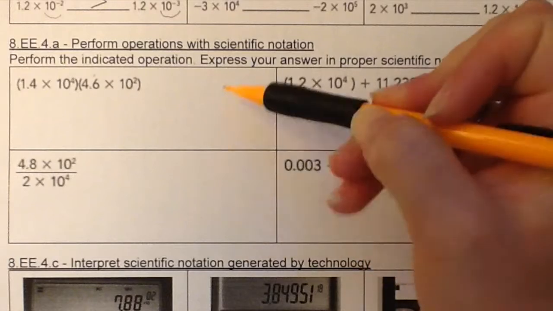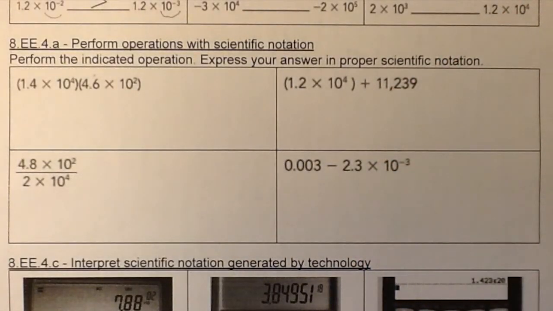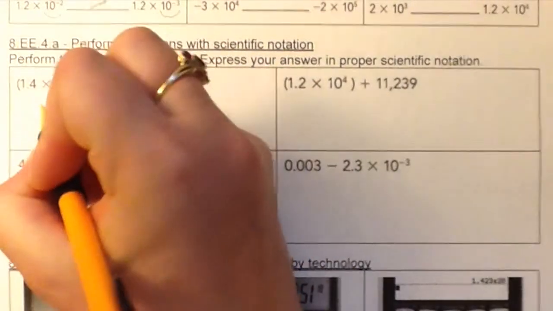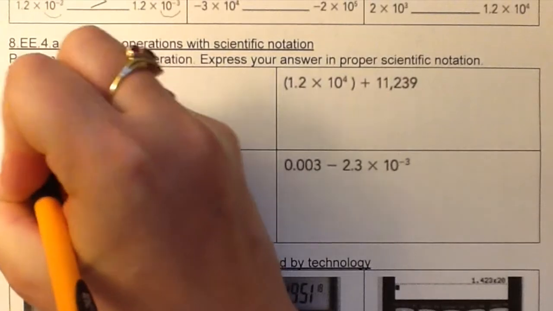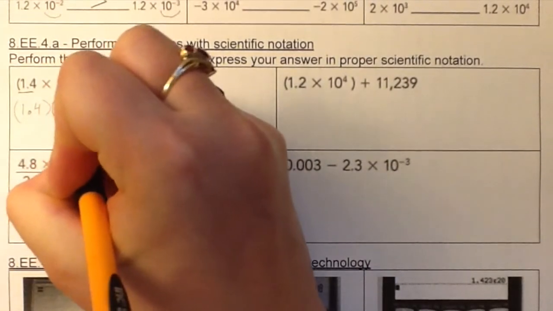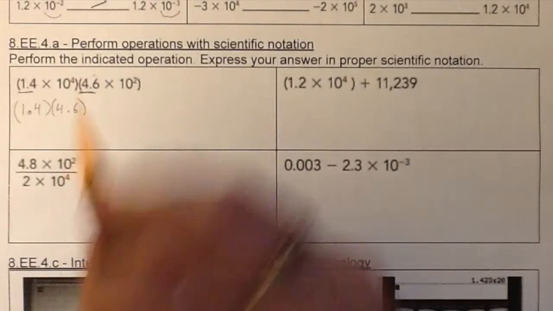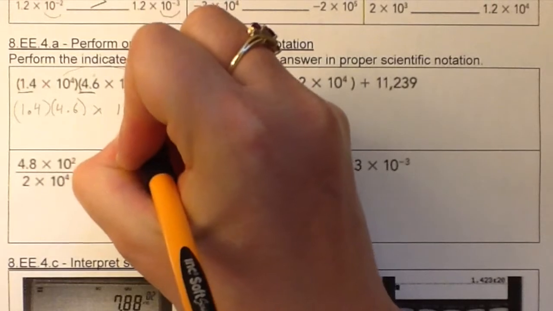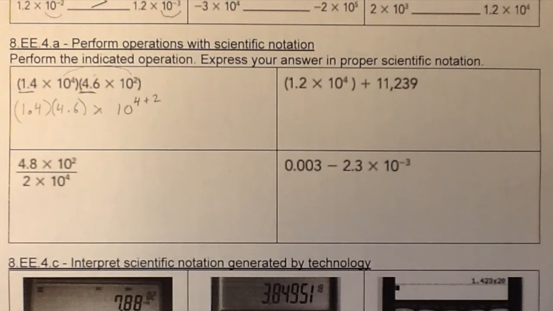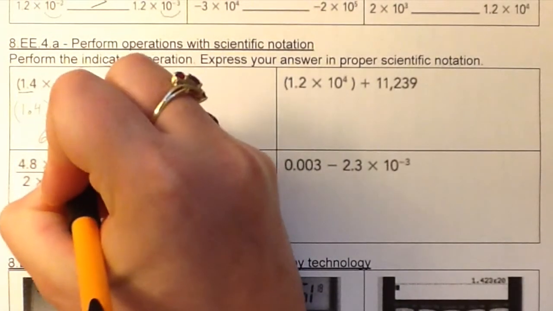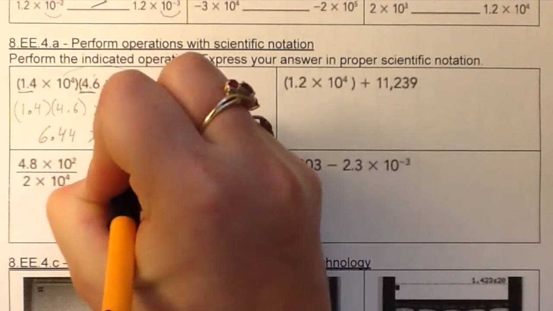With multiplication and division, you're basically just doing exponent rules. So I'm just going to start with the multiplication. So really what we can do is we can just multiply the first number, so 1.4 times 4.6, and then I'm doing product rule with 10 to the 4th and 10 to the 2nd. In product rules, I am adding them. So I just need to know what 1.4 times 4.6 is, and that is 6.44, and this would be a 6.